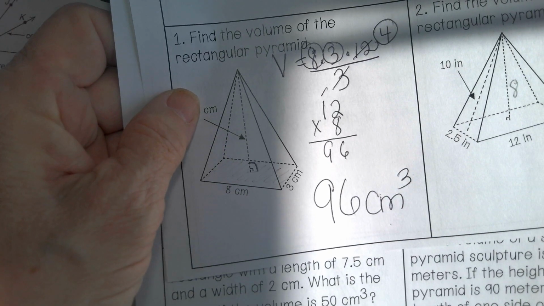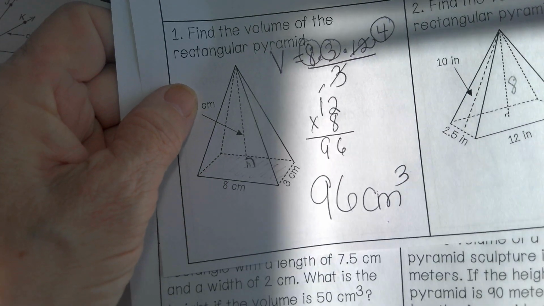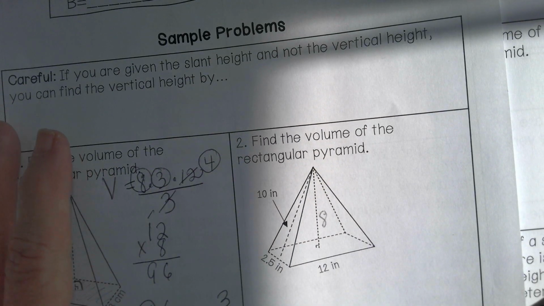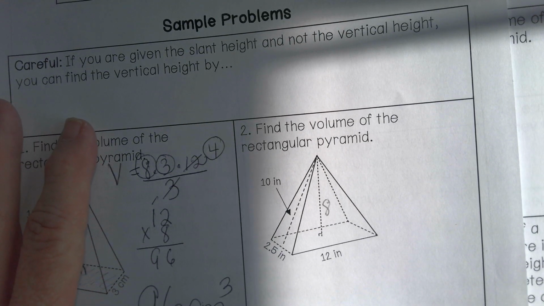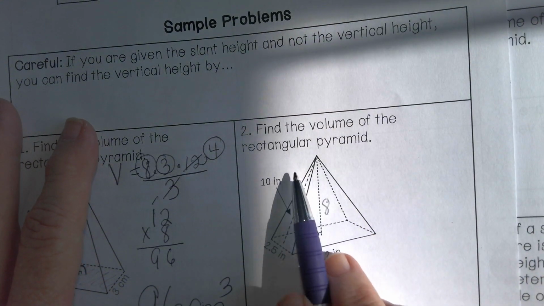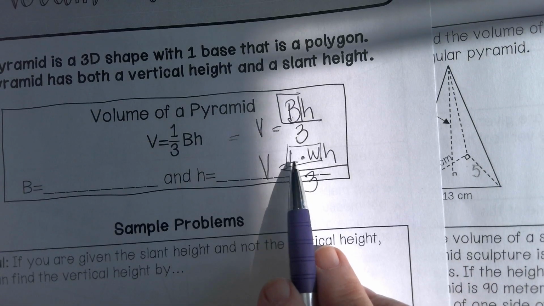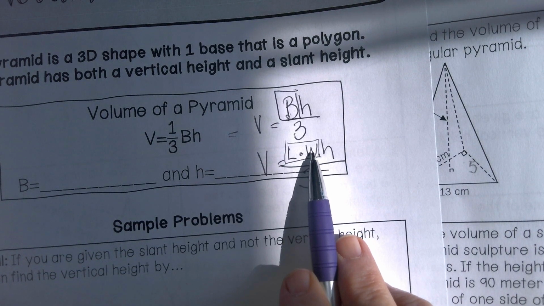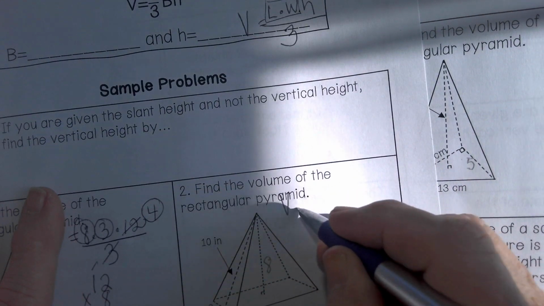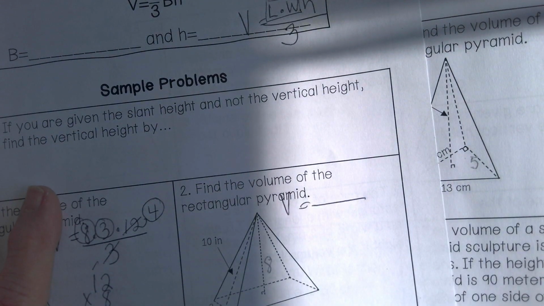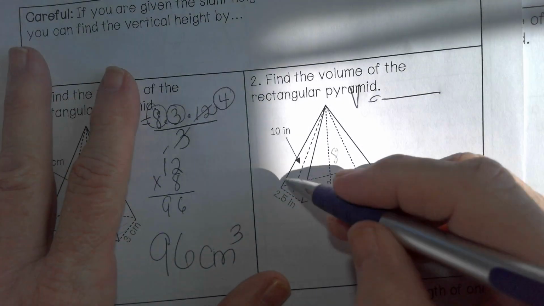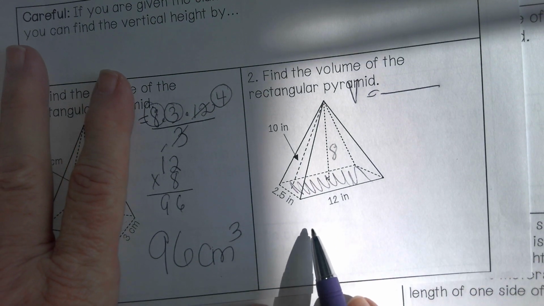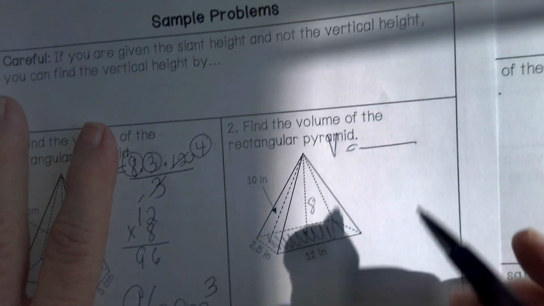All right, then let's go ahead and look at this one. One of the numbers we won't need. So it says find the volume of the rectangular pyramid. So again, I'm going to go to the base, and I'm going to look at the length and the width of the base. First I'm going to set up my formula and put in all the ingredients. Looking at just the base, what is the length and the width of the base? 2.5 times 12. Very good.